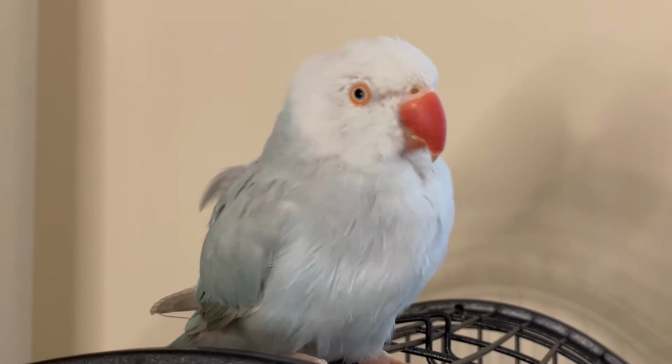Drakarys lost half of her feathers because she is now molting. She changes her feathers and she looks a little bit funny, but it's okay. Soon she will be smooth and beautiful as before.